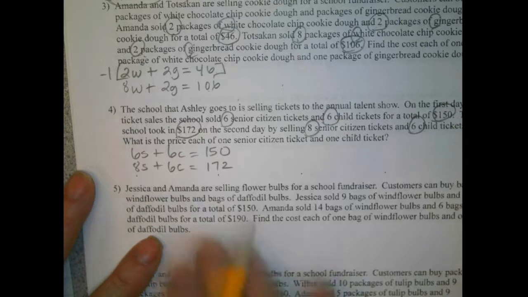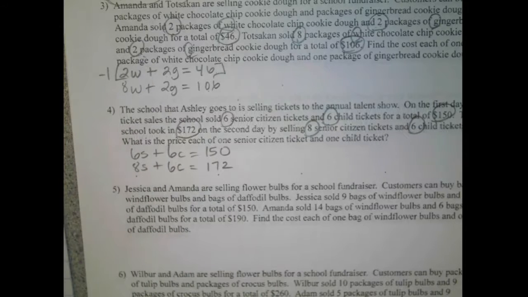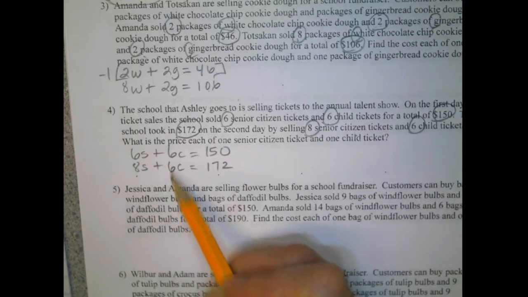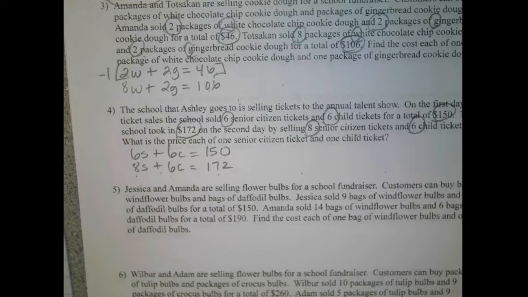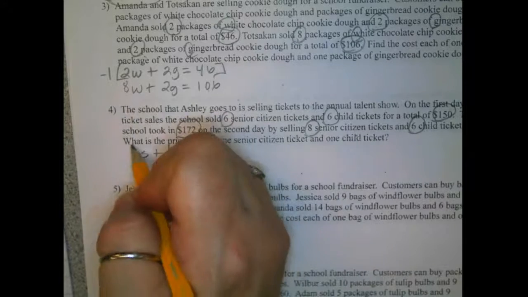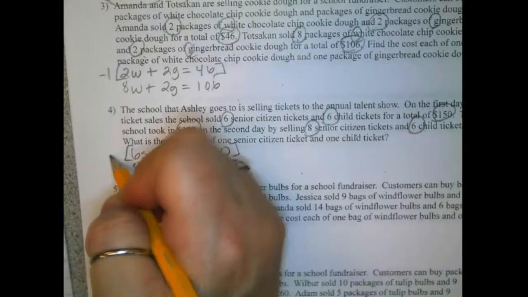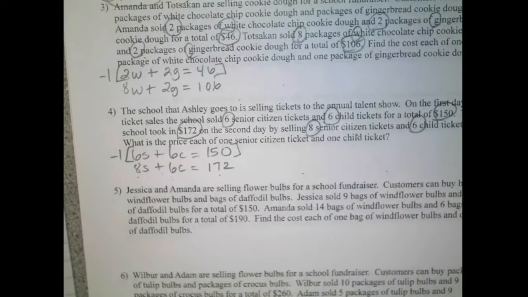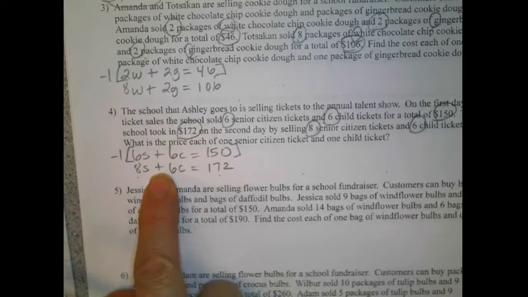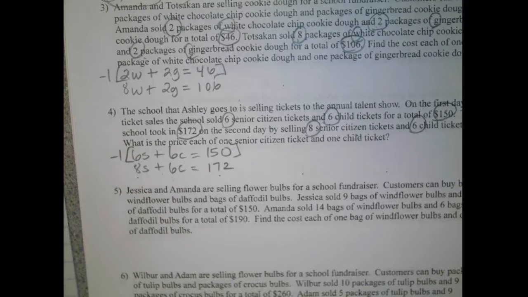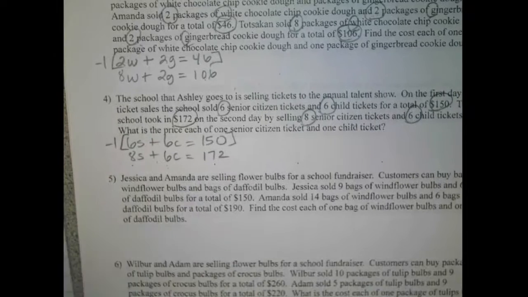All right. So listen again. Which number is bigger, 150 or 172? Since both my C's have 6's but not the opposite sign, which one of these would I want to subtract from the bigger number? 150. So I'm going to go ahead and put that bracket around the top one, and that's going to be multiplied by a -1. That way the number stays the same, but it gives me an opposite sign. Easy peasy lemon squeezy.